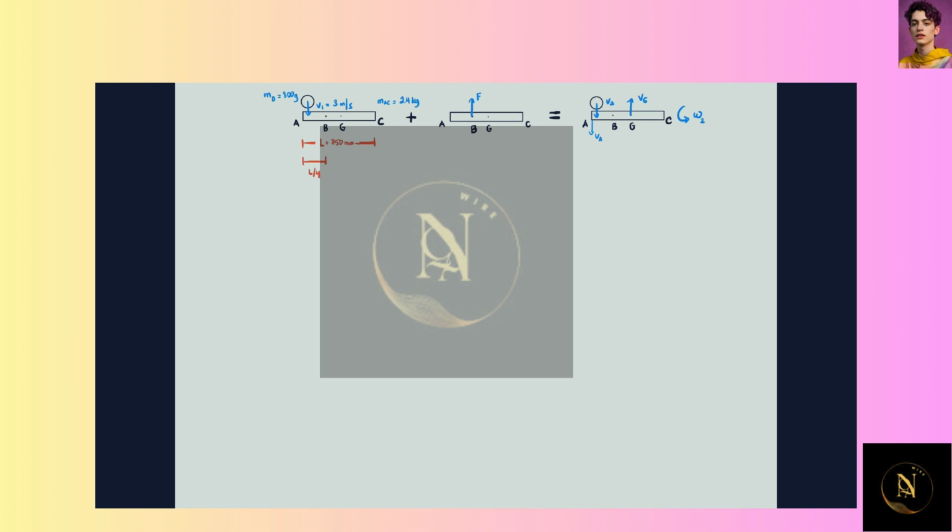In this problem, we need to solve for letter A, the angular velocity of the rod after the impact, and letter B, the velocity of the sphere after the impact. So I have here a sketch of the problem. You can also see here the dimensions, the velocities, the given masses, etc.